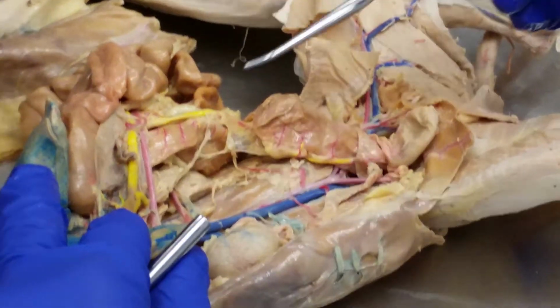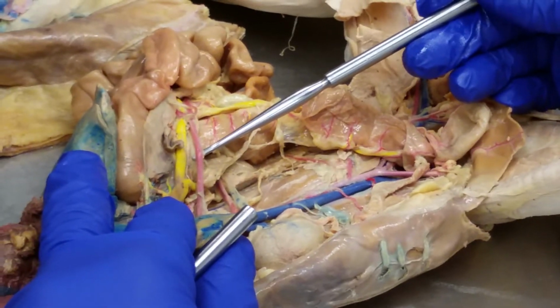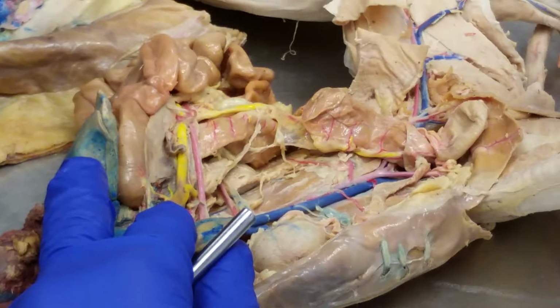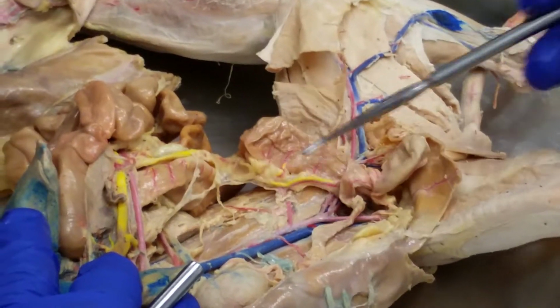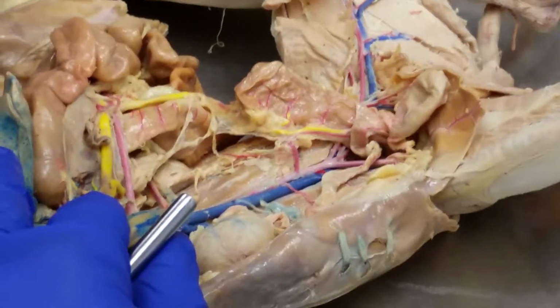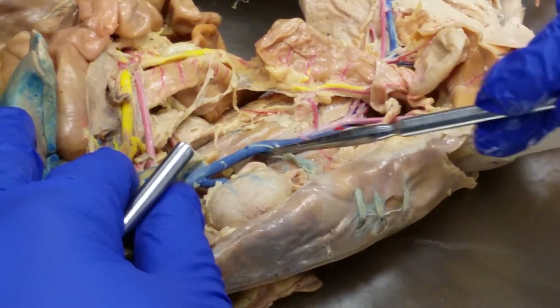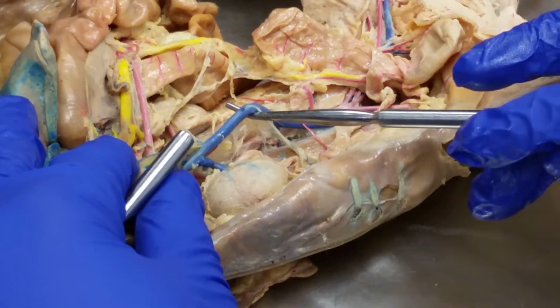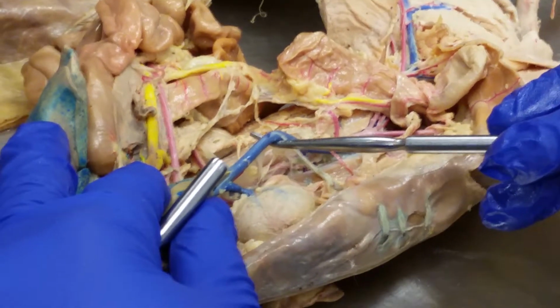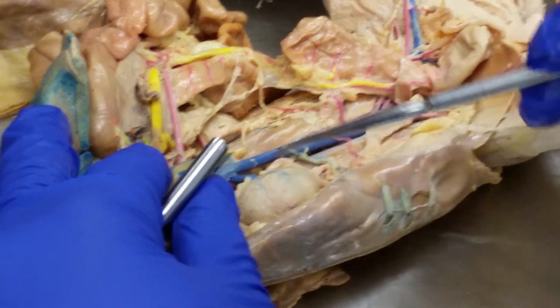All right, excellent. And this is the superior mesenteric artery. While we're at it, inferior mesenteric artery, right? Okay, and then this big one here in the middle, the blue one, would be the superior. No, inferior vena cava. Just was checking it out.